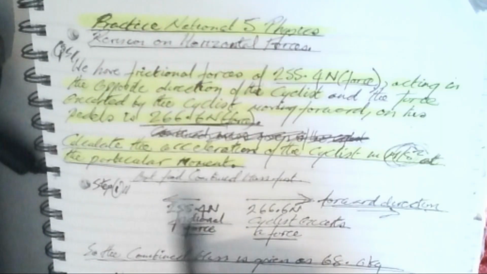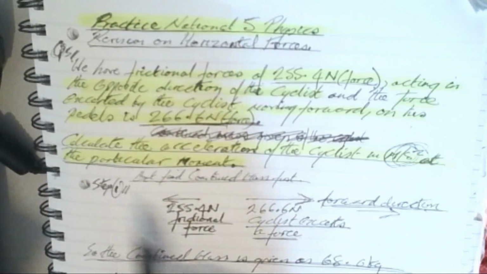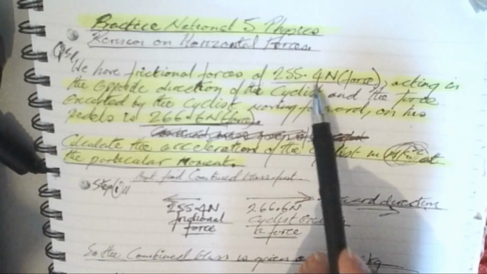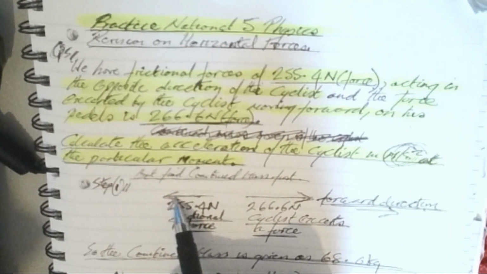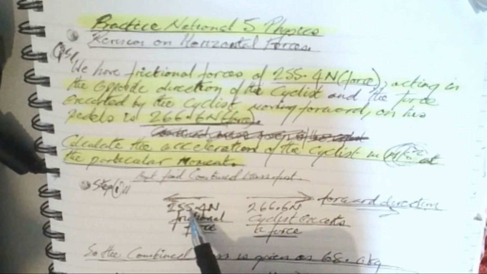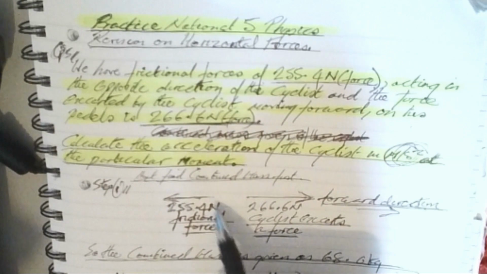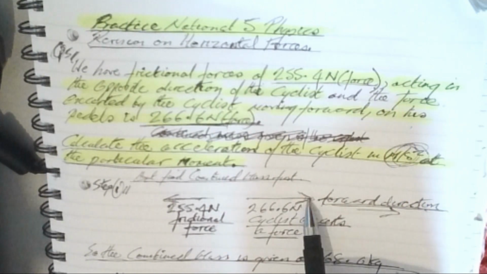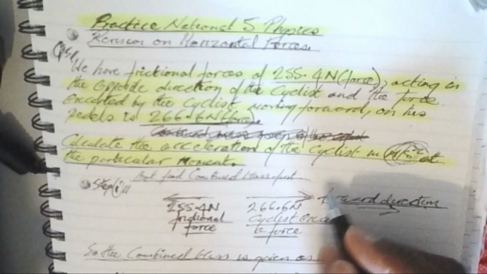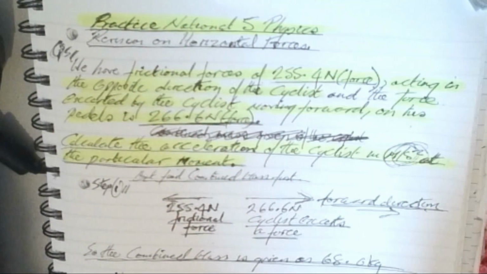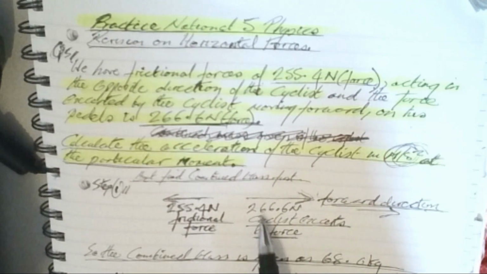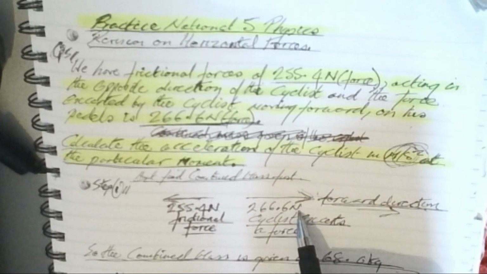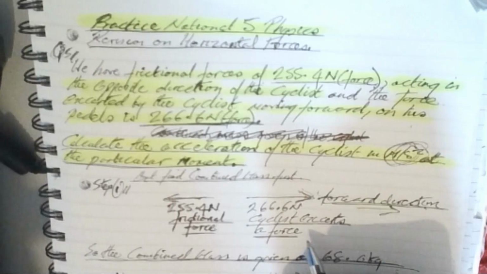At the particular moment. Okay, so step one, guys. The question is telling us that the frictional force is moving in the opposite direction. So it's 255.4 newtons frictional force going the opposite direction. And you have the cyclist moving forward in the right direction. So the exerted force on the pedals is 266.6 newtons. The cyclist exerts a force on the pedal.